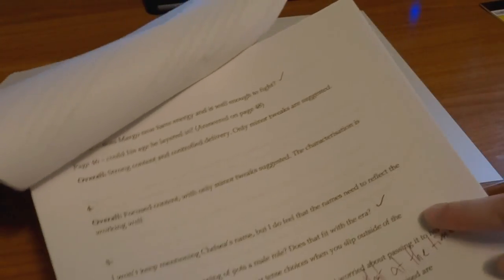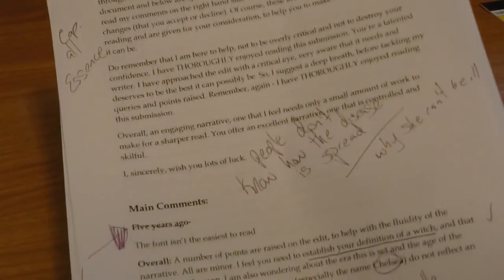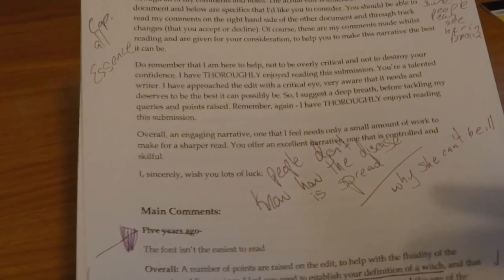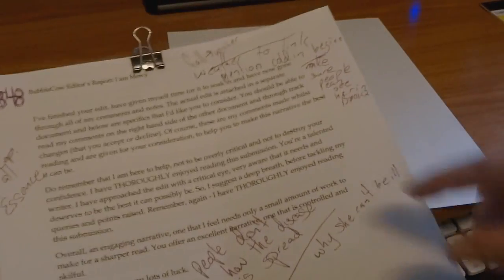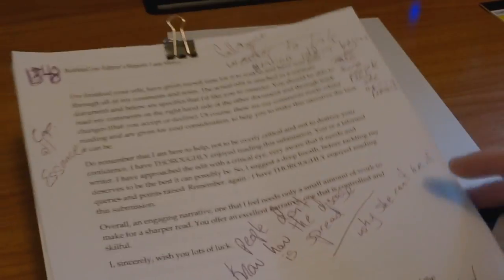Once I corrected it, I put a little check mark next to it and gave notes for myself. In the beginning, there's a lot of doodling because I wanted to make sure to go back and do all these things, so I would write them on the first page because they were super important.